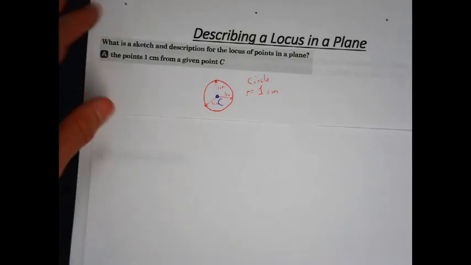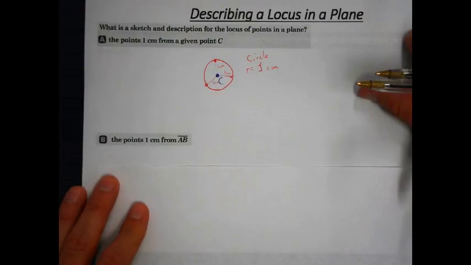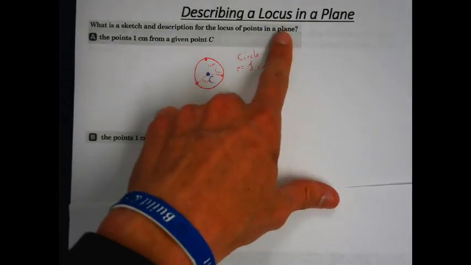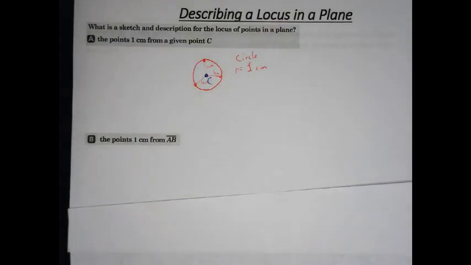So that's all it is. We're using our visualization and our thinking skills. So let's try this one now, a little bit more confusing. We're still in a plane, so we're still working in 2 dimensions, but what would be the picture and description of all points that are 1 centimeter from a segment now, segment AB?